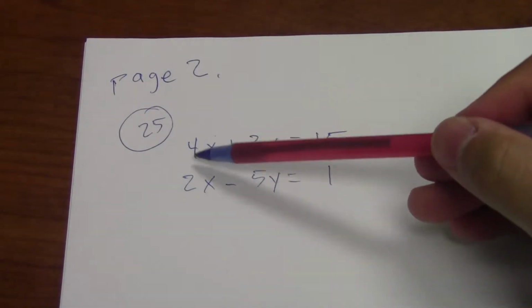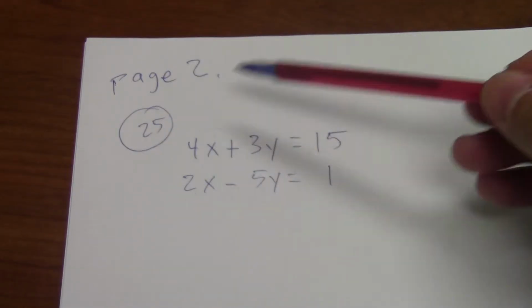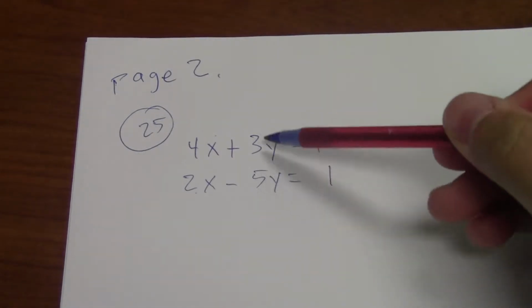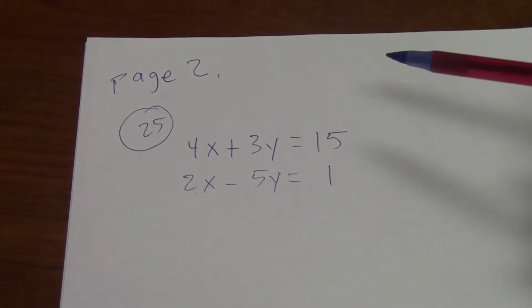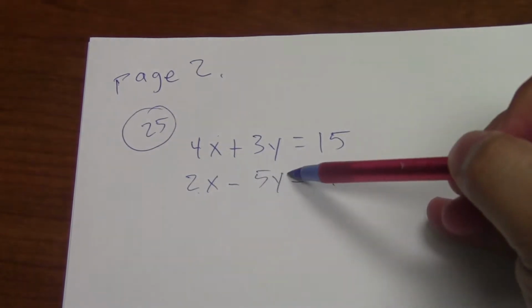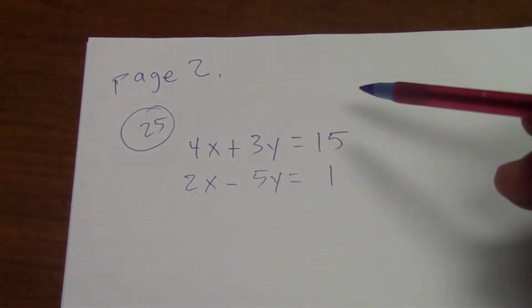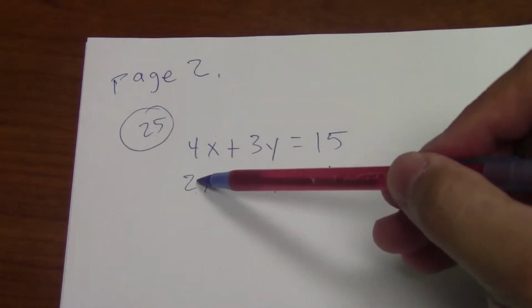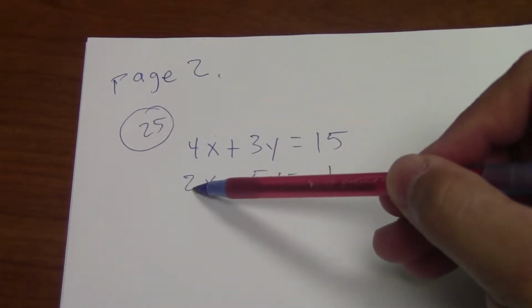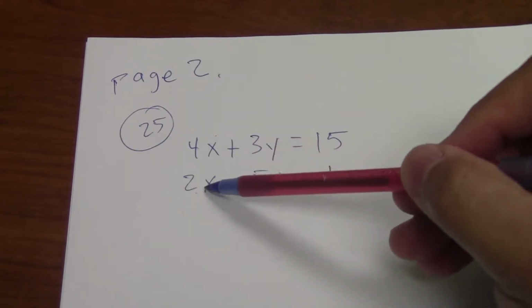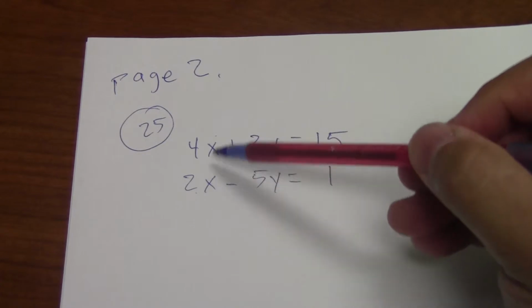Now here I have 4's and 2's. They're not going to cancel each other out. And here I have 3's and 5's, and they're not going to cancel each other out either. So what I need to do is make one of these numbers, either the x or the y, the same as the top number. A 3 and a 5 is going to give me a pretty big number to deal with, so I'm going to do this 2. I'm going to make this 2 a negative 4, a negative 4x. That way, these cancel out.